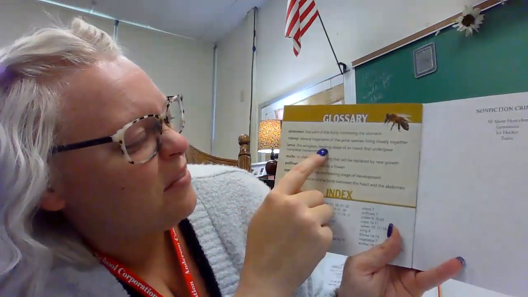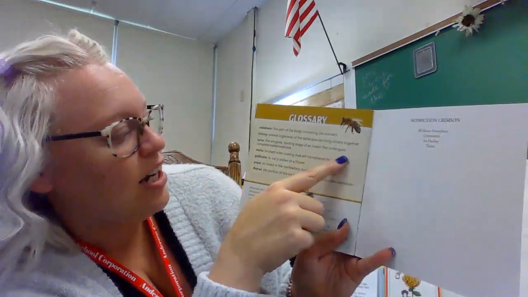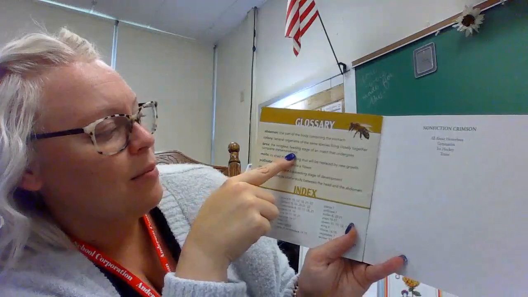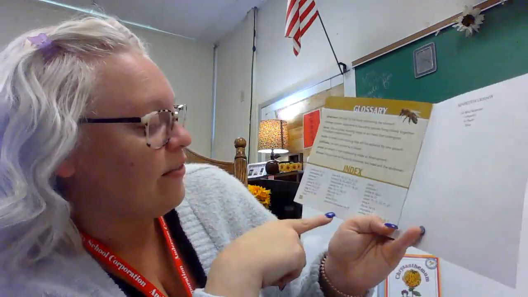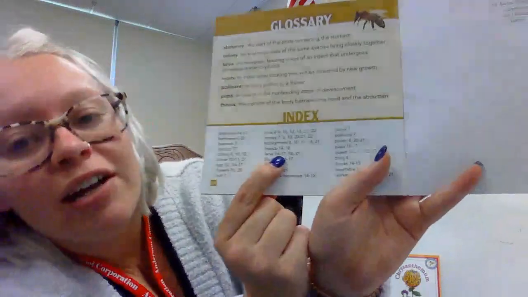Here's our next word, larva. The wingless feeding stage of an insect that undergoes complete metamorphosis. So that just sounds like a funny definition. Let's find larva in our story. So we can find it on pages 16 through 17, 18, or 21. So let's go to 16 and 17, and let's see what's on those pages.